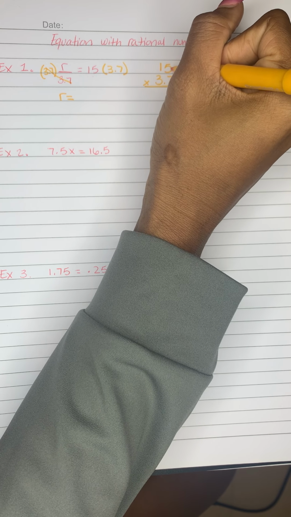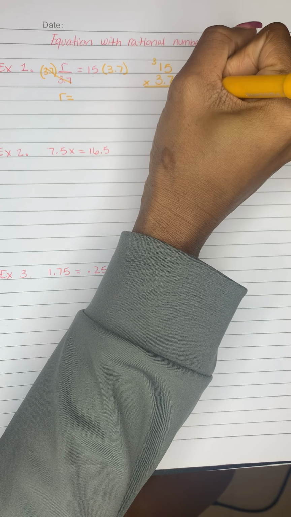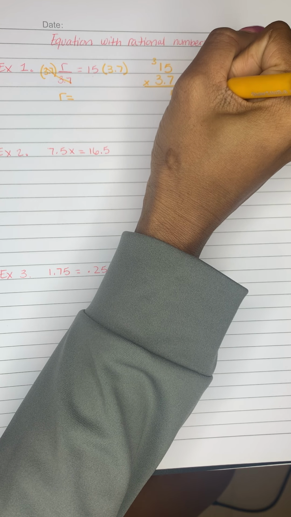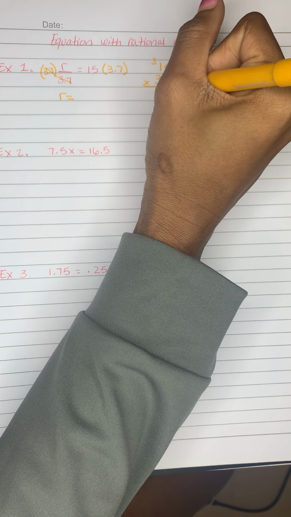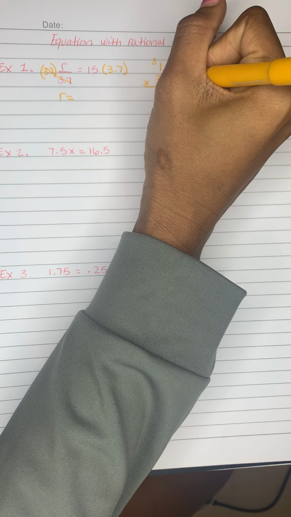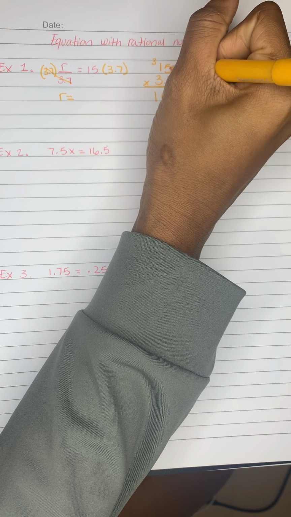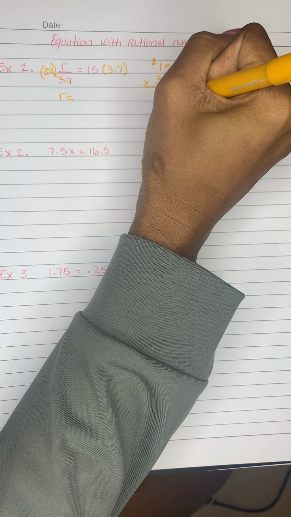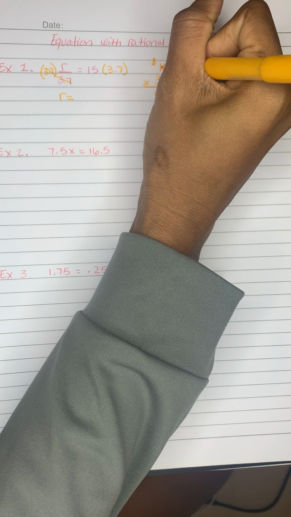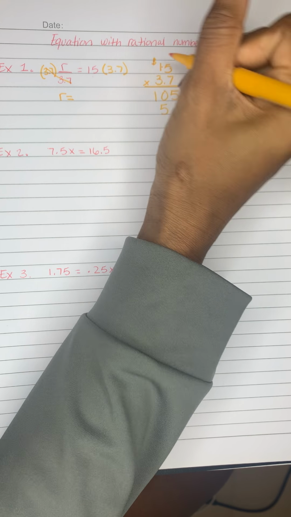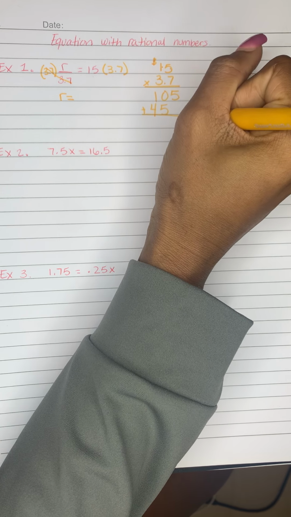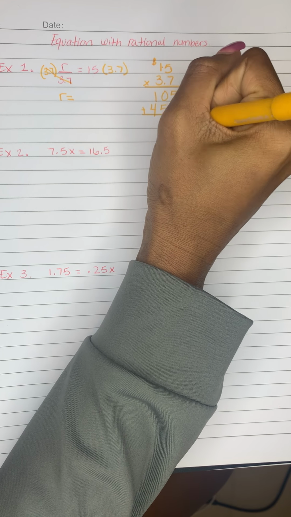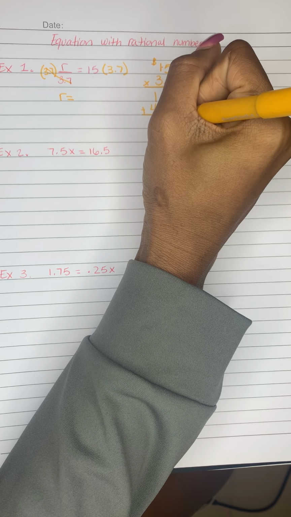So I have 7 times 5, which is 35. Carry my 3, bring down my 5. 7 times 1, which is 7, plus 3 is 10. 3 times 5 is 15. 3 times 1 is 3, plus 1 is 4. Now I add 5, 4 plus 1 is 5.